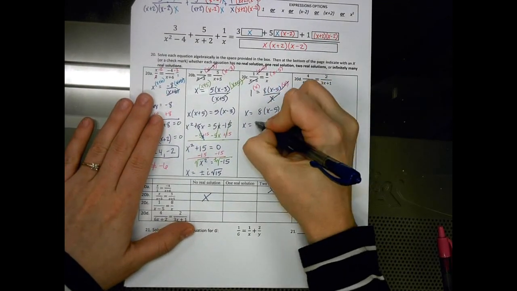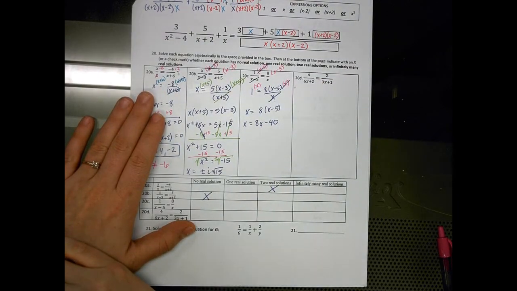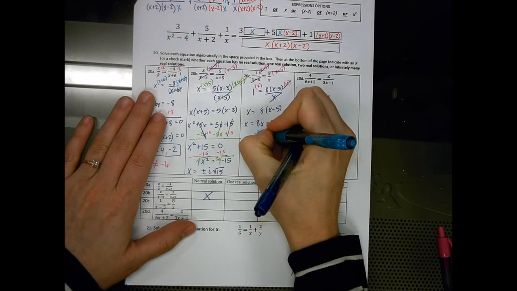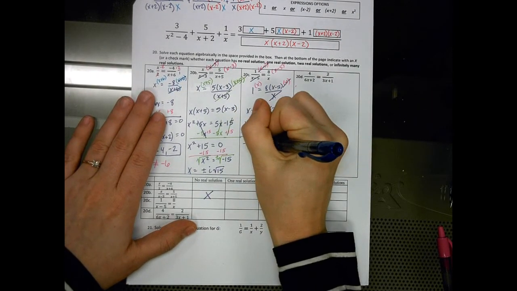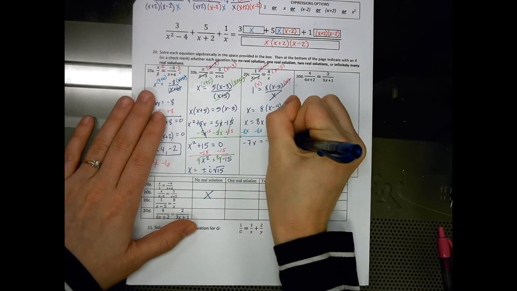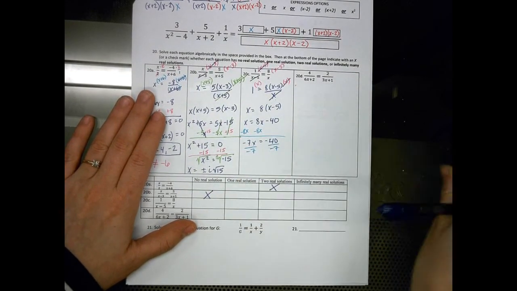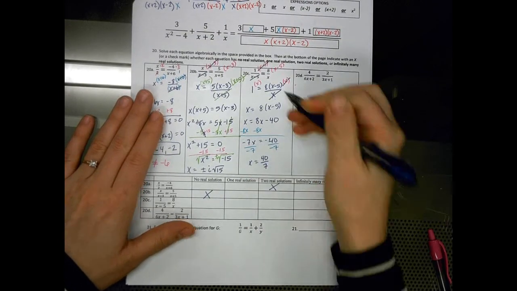Then I'm going to distribute: 8x minus 40. Then I'm going to get all of my x's to one side, so I'm going to subtract 8x to the other side. So I get negative 7x equals negative 40. Then I'm going to divide by negative 7. So x equals 40 over 7.